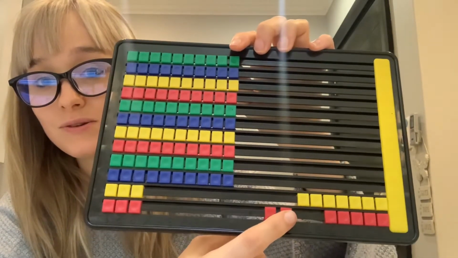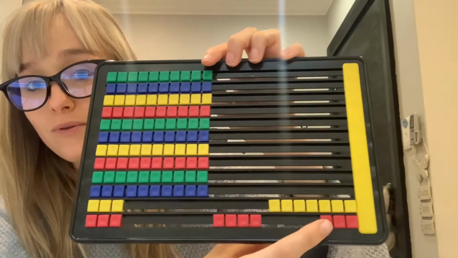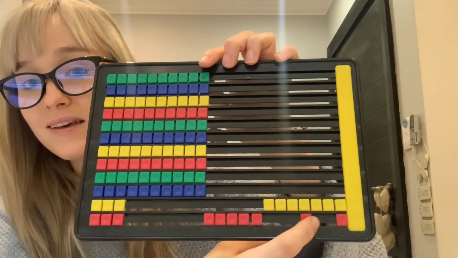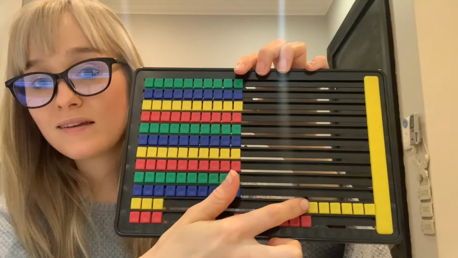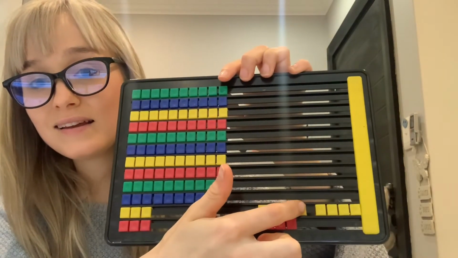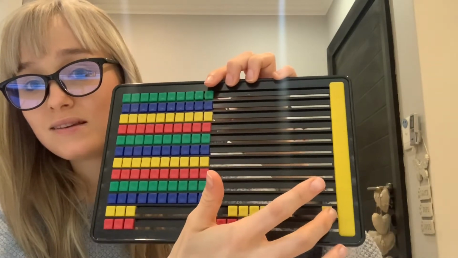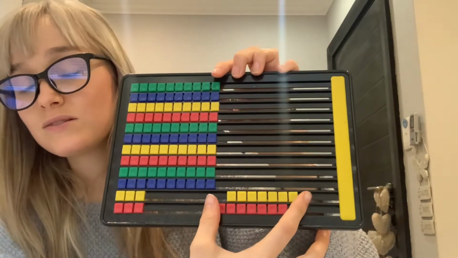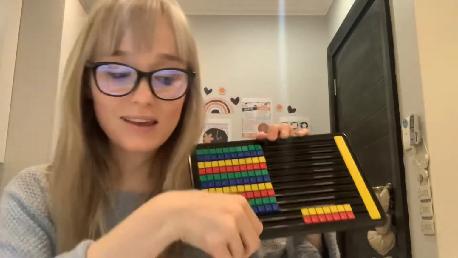1, 2, 3, 4, 5, 6, 7, 8, 9, 10, 11, 12, 13, 14. So altogether, 7 and 7 gives us 14. That's so interesting. And how about you, Abigail? How did you work it out?